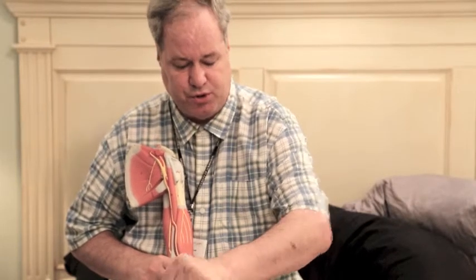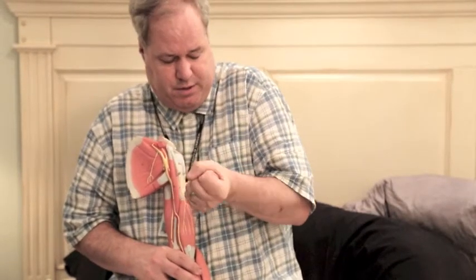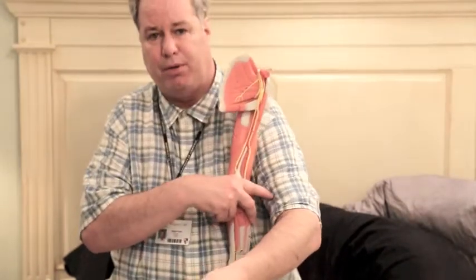Biceps brachii, ironically, is not the most powerful forearm flexor. Rather, it's the most powerful supinator of the forearm. That's biceps brachii. If you do that yourself, you'll notice a bulge right there, which is the main belly of biceps brachii.